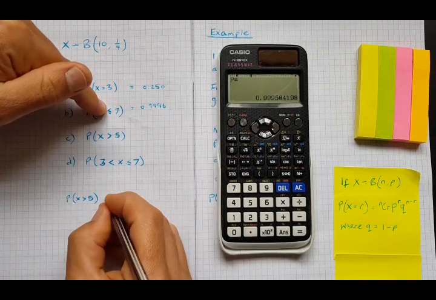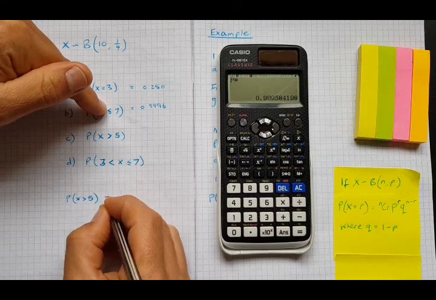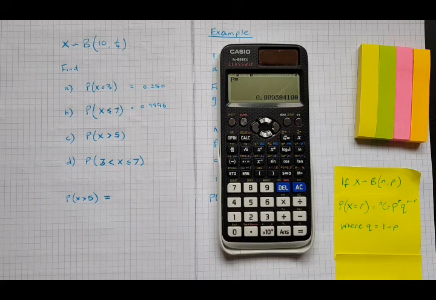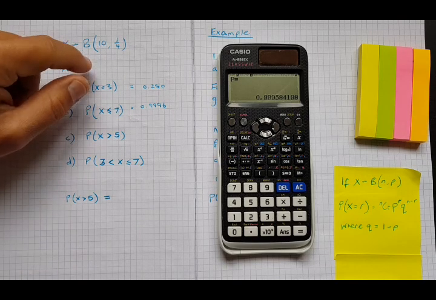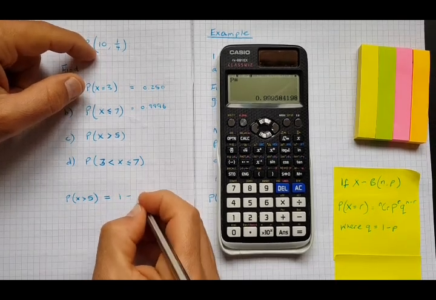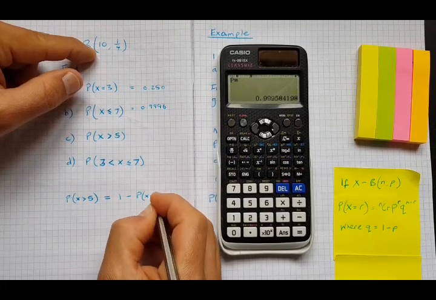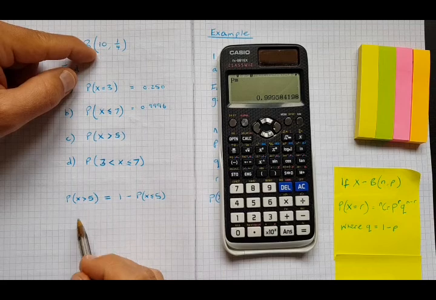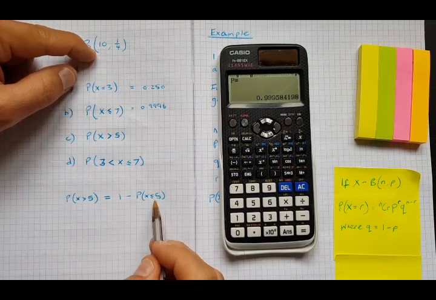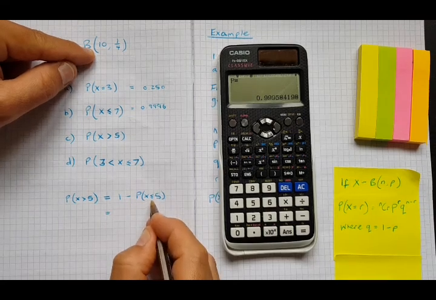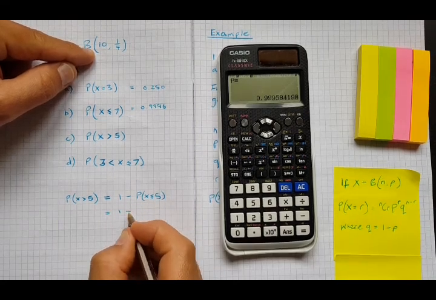So we really need to think here that if we want to work out the probability of getting more than 5 pinks, then that will be 1 take away the probability of getting 5 or below. Because we're either going to get more than 5 or we're going to get 5 or below. So this is what we can use our calculator to work out.